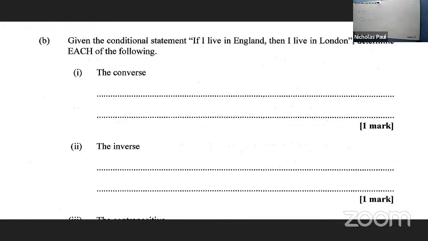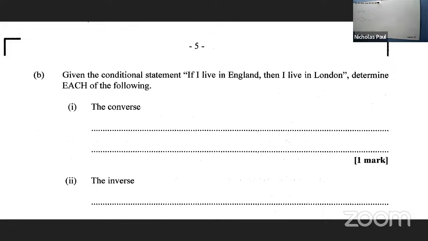Oh, wait, no, that's the contrapositive. The inverse is where we just negate. Converse is switch, inverse is just negate. So if I do not live in England, then I do not live in London. And then the contrapositive is if I do not live in London, then I do not live in England.